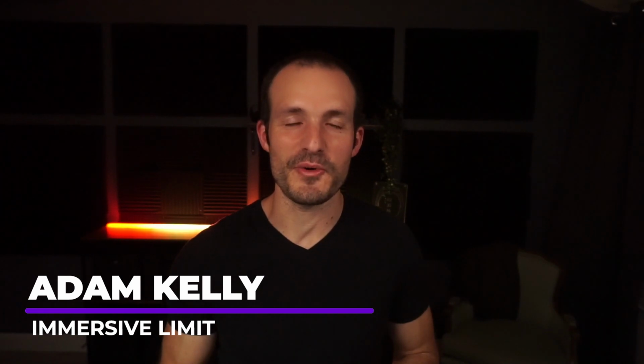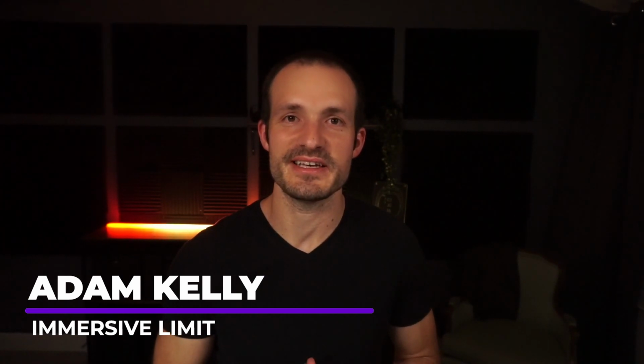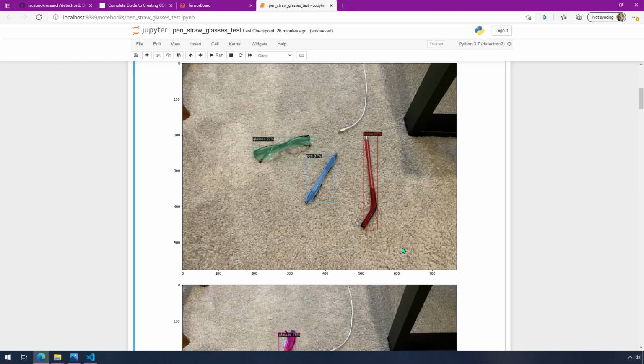Finally back. It's been a little while since the last update, but I have made some progress on the motion blur project and I wanted to share that with you. So what you see here is a trained instance segmentation model that is trained to detect reading glasses, pens, and this reusable drinking straw that I have here. These are just objects I had around my house and that I thought would be good to use for this test because they're not in the original COCO data set that most instance segmentation models are trained on.